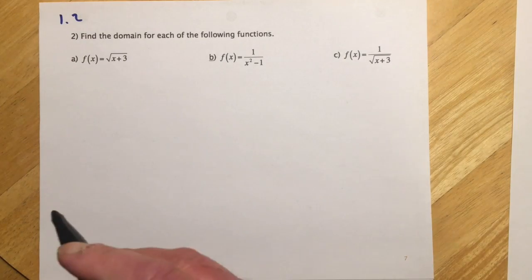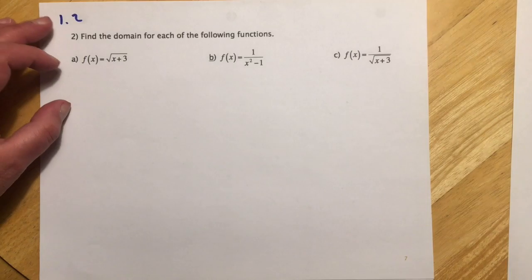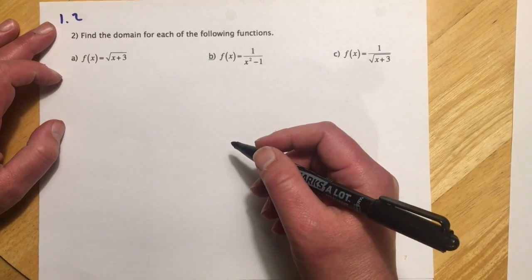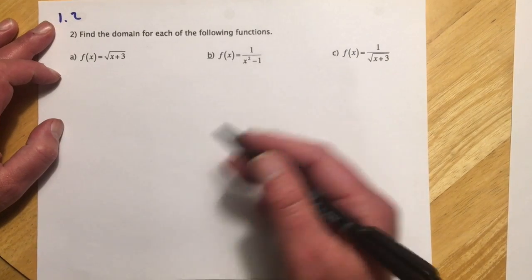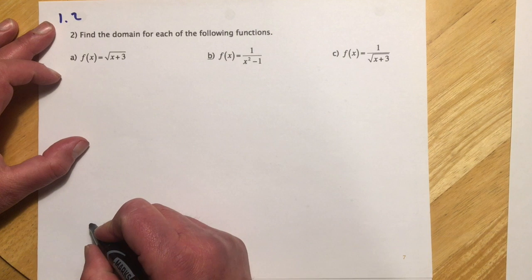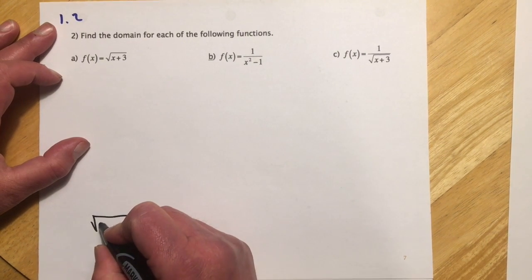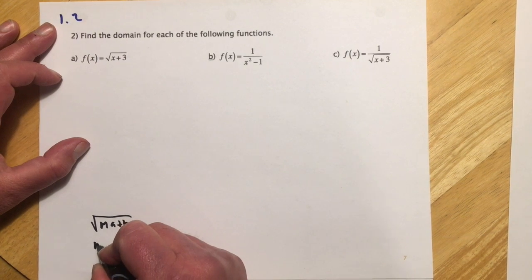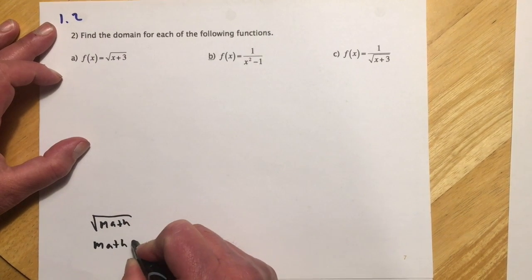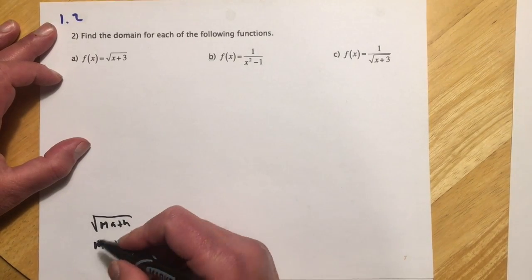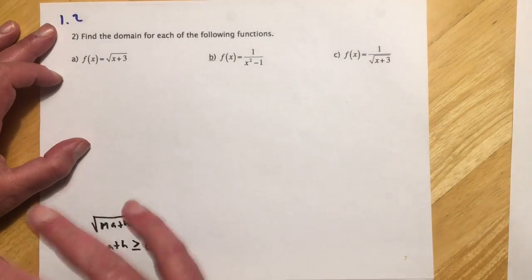Okay, so these are find the domain for each of the following functions, and these are out of 1.2. There are basically two things, at least so far, that mess up domain. One is if I have some math under a radical, then that math needs to be greater than or equal to 0, because a negative under a radical would make it imaginary, so not in the domain.